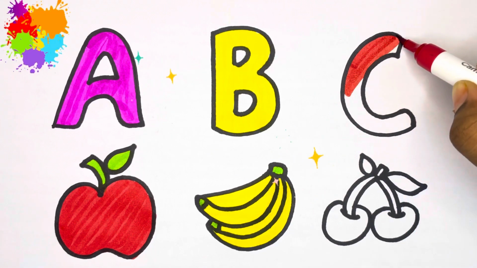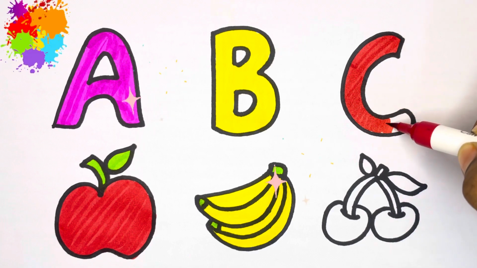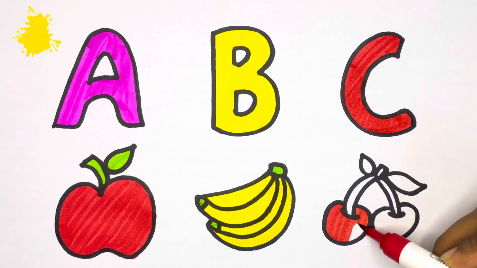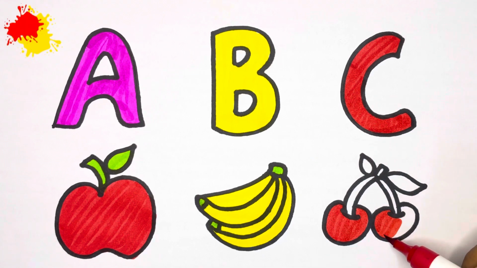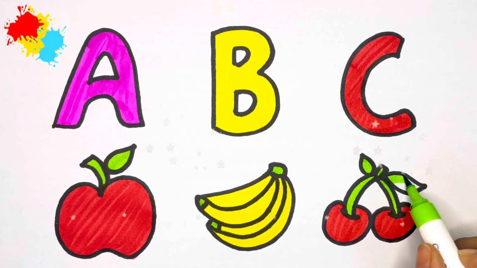I'm coloring C with red color. Cherry will be red in color. And I'm using green for the leaf and the stem.